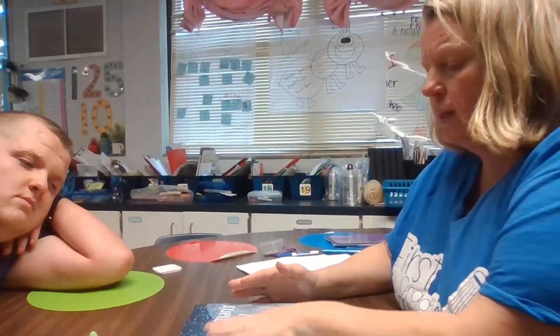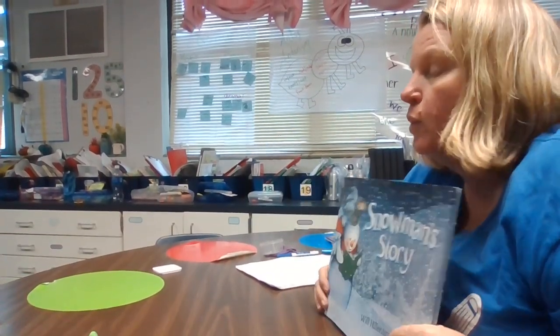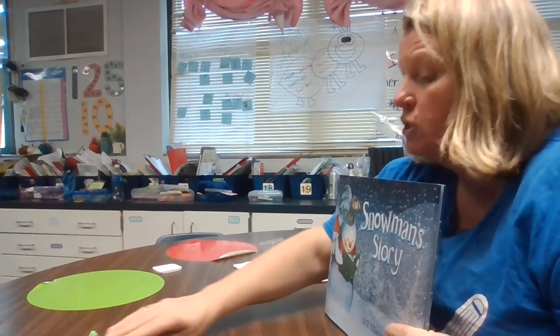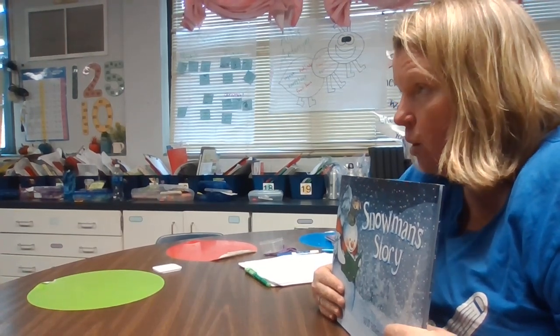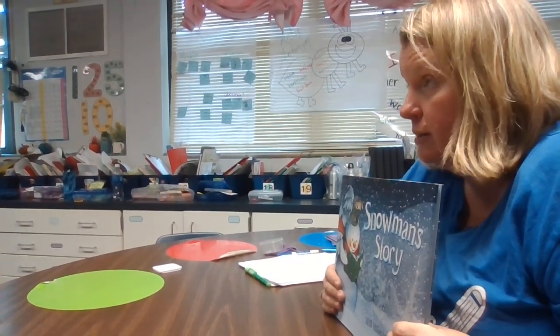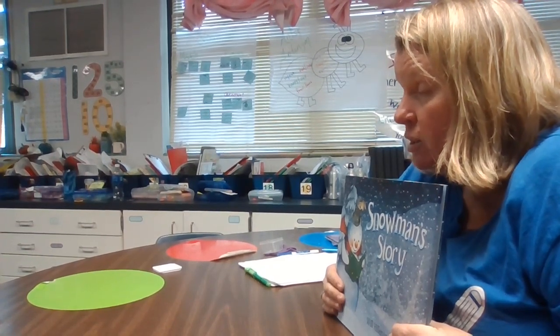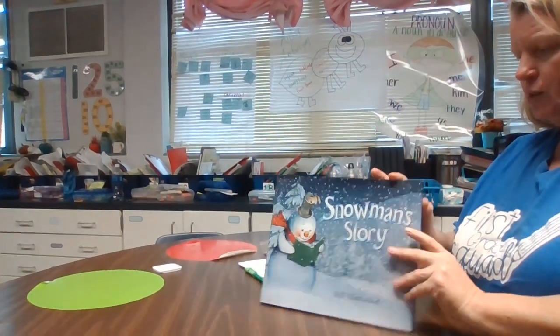The second part of what we're going to do is inferring. Okay. And I have a story to use today called The Snowman's Story. Okay. So, Jacob, when we infer, it means we use our best guess to what is happening in the story. So, we have to use the clues around what we're doing to help us know what is going on. Okay. In this story, on the pages, there are no words. So, we have to look at the pictures to use our best guess to infer what is happening in the story.